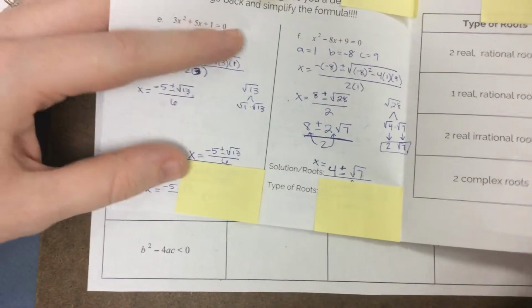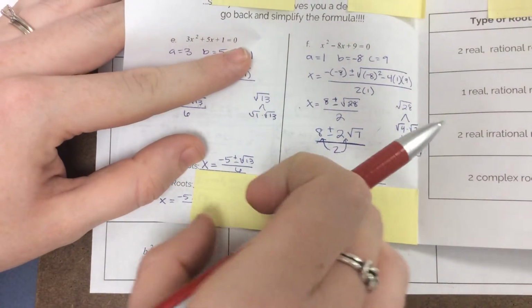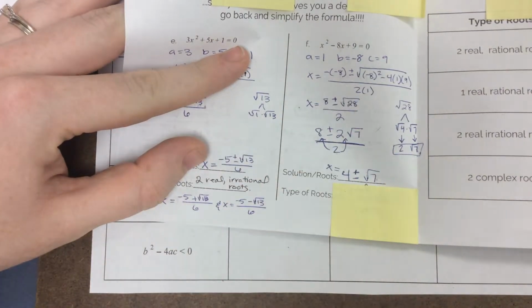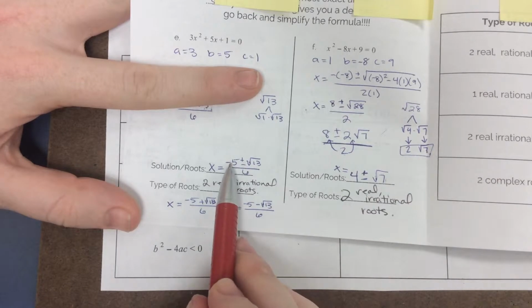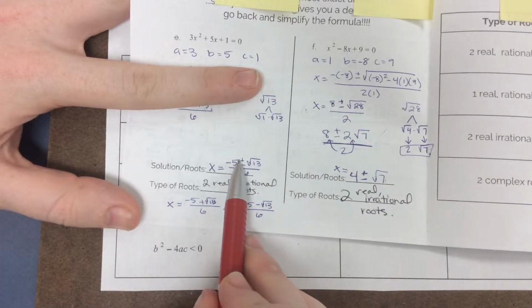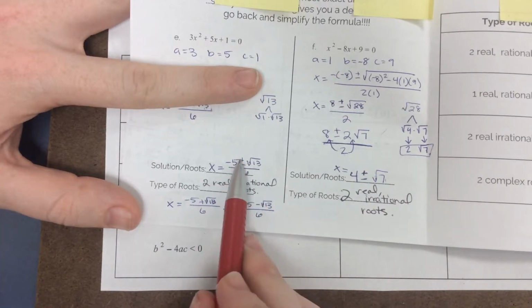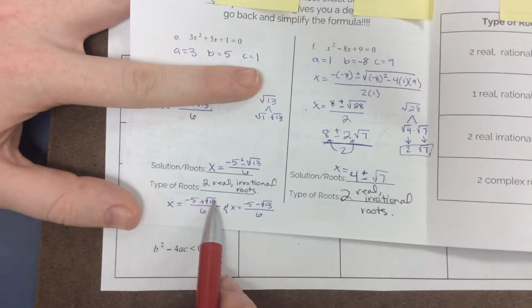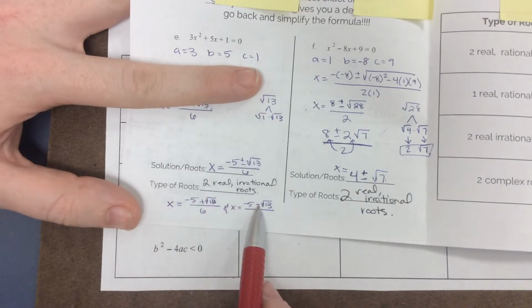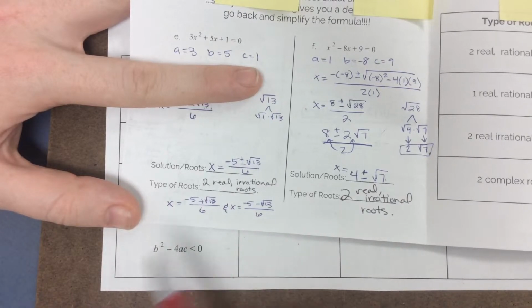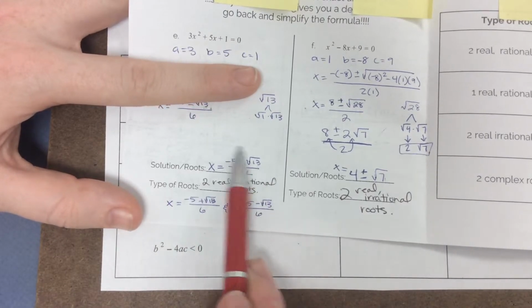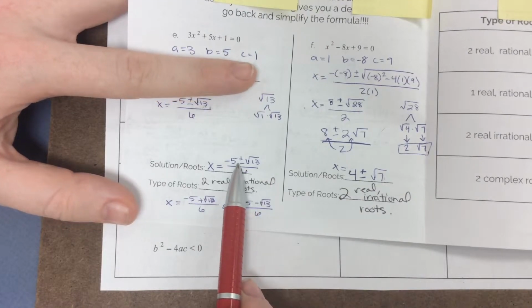So again, you can write that here and here. And why do you have two of them? Okay. Well, like we went over earlier today, we got -5 plus or minus the square root of 13. You can break it apart to -5 plus the square root of 13 divided by 6, and -5 minus the square root of 13 divided by 6. So it'll still give you two different numbers, but they're going to be irrational, and we can leave them like this if we want to.